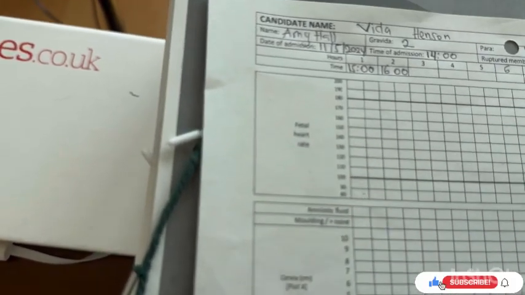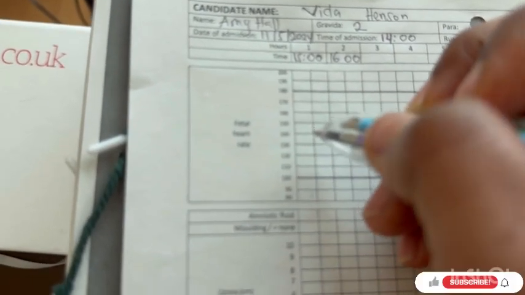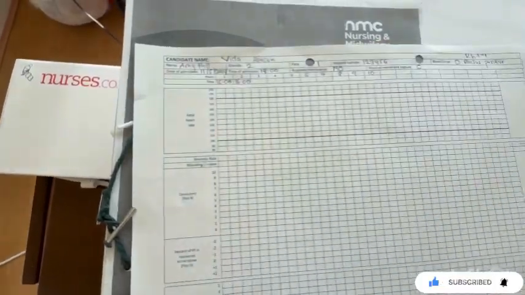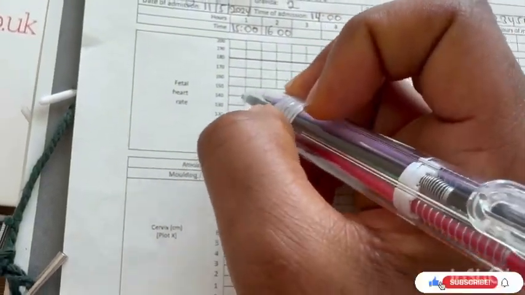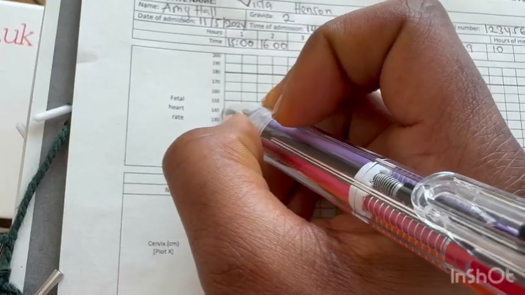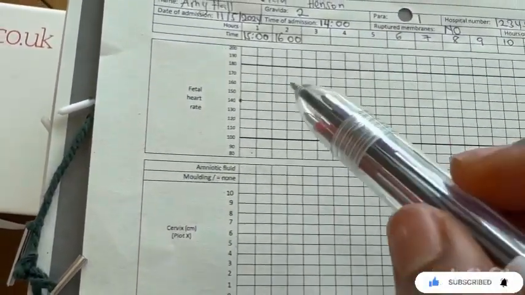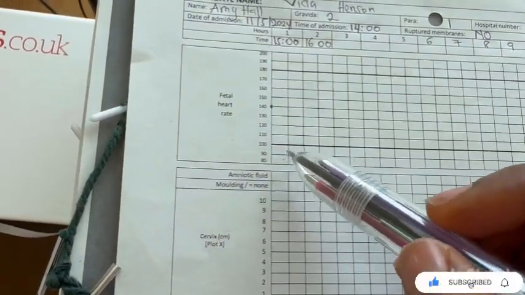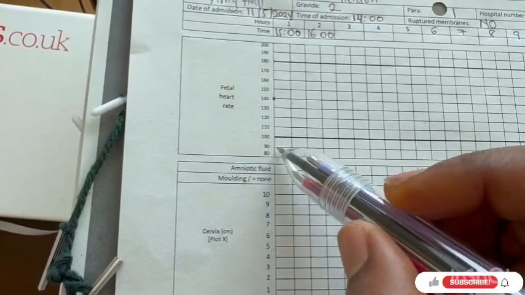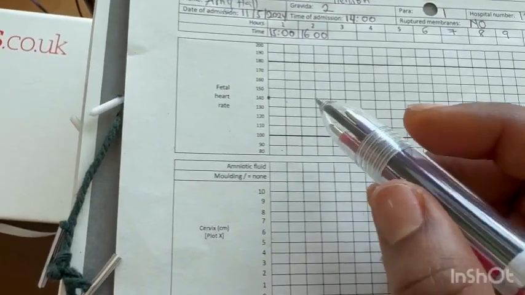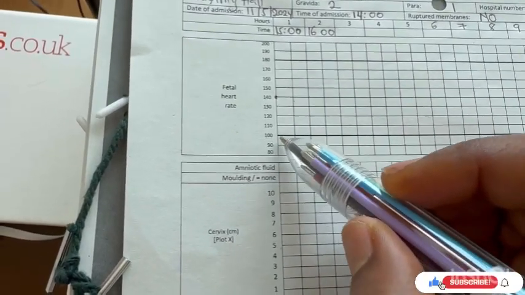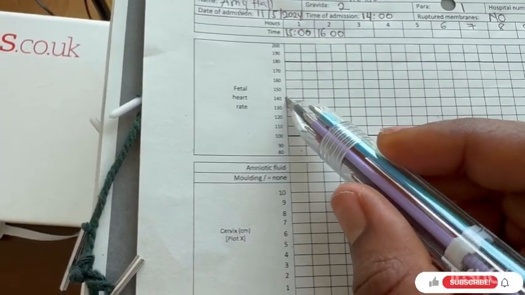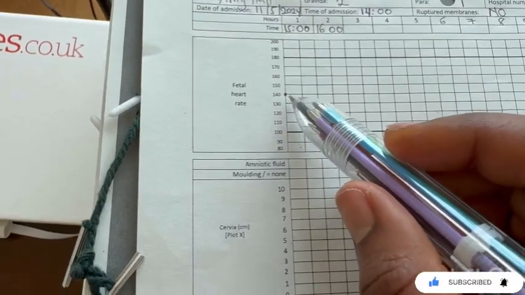So let's say, for example, the fetal heart rate for this first 30 minutes is 140 beats per minute. So we indicate it with a dot. Okay, so you put a small dot on the 140 line. Already I've told you this is 80, 90. So if you are not sure and you have time, just be sure. She said 140. Assessor confirmed it is 140. So you go 80, 90, 100, 110, 120, 130, 140. Then you put your dot there as I've done.